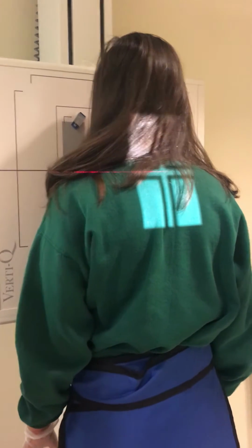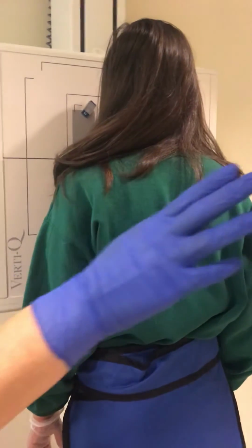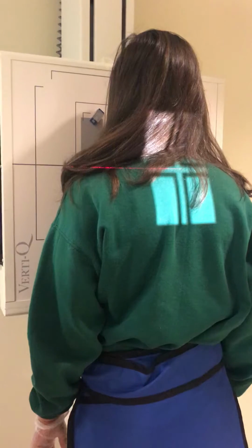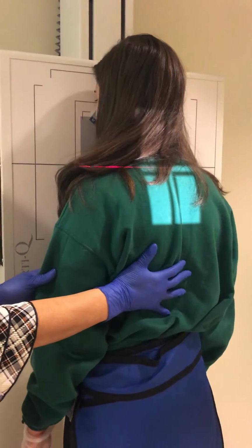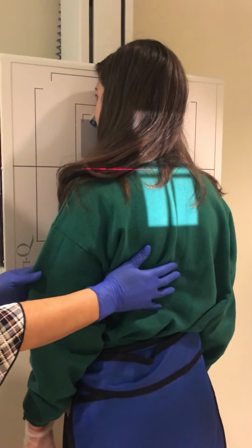We want to go midway between the jugular notch and the xiphoid tip, which ends up to be around T5, or the sternal angle. So we're going to rotate our patient about 15 degrees. Take a step forward. Okay. And then we're going to go midway between.